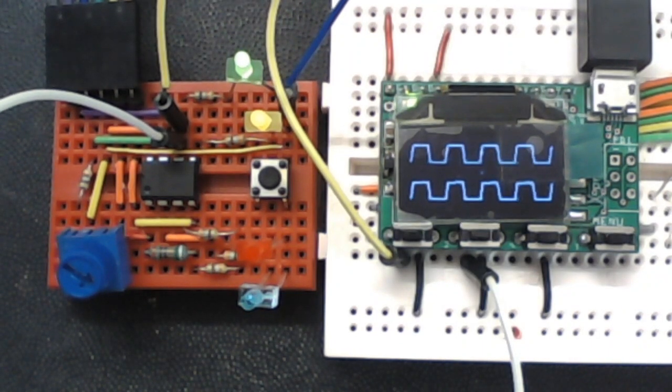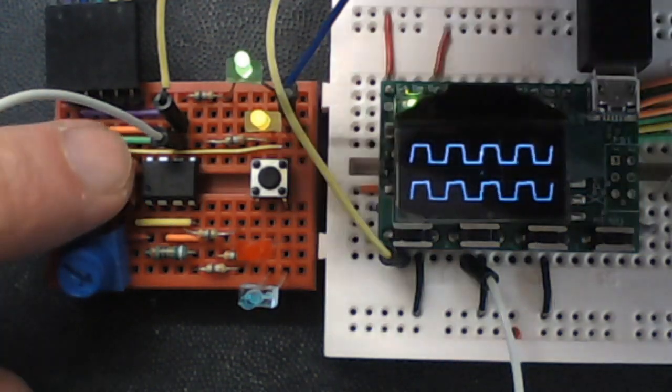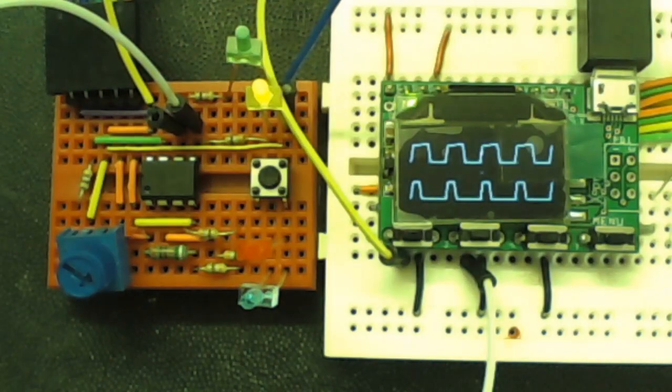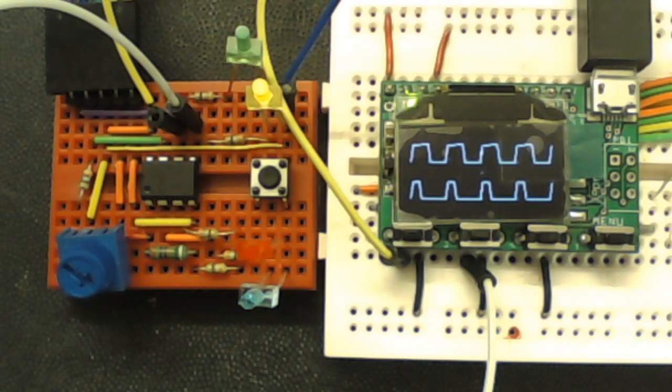Oh, I can see what I've done wrong. I've connected the oscilloscope up incorrectly. I put it on the wrong pin. Isn't that wonderful? Let me just get my white back. There we go. That is now fixed, and we know from our source code that we're not doing anything.